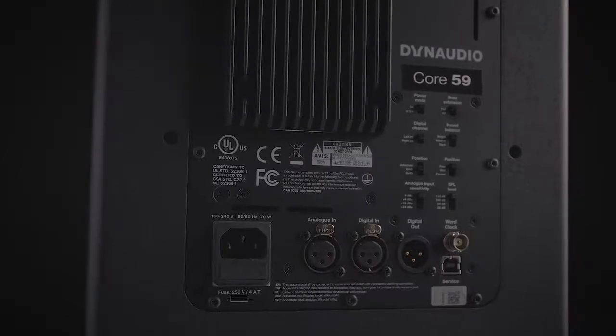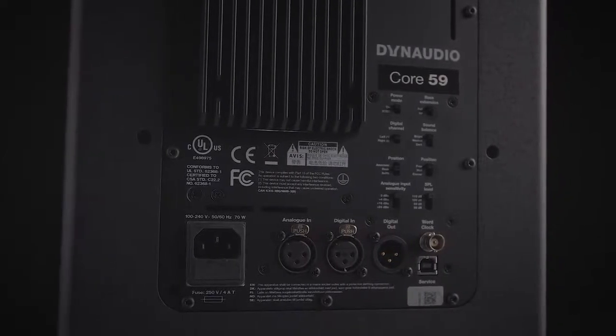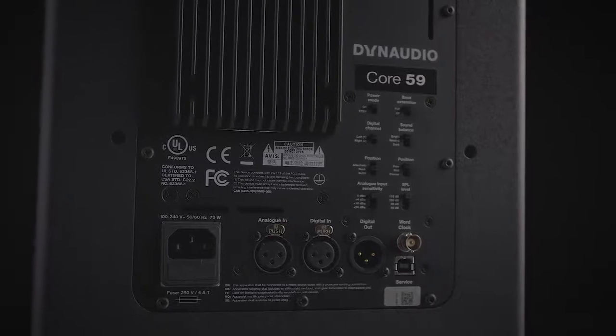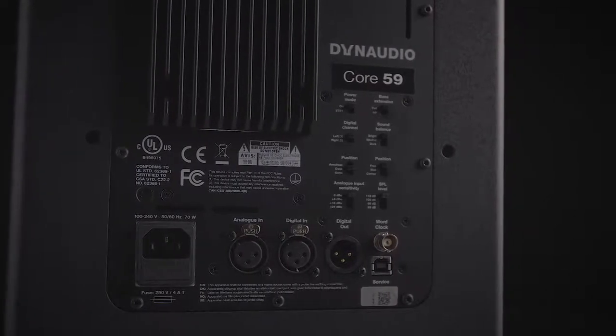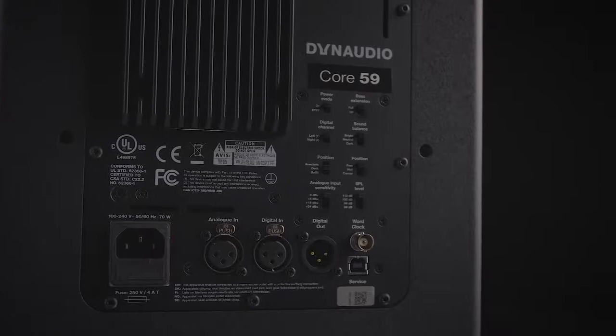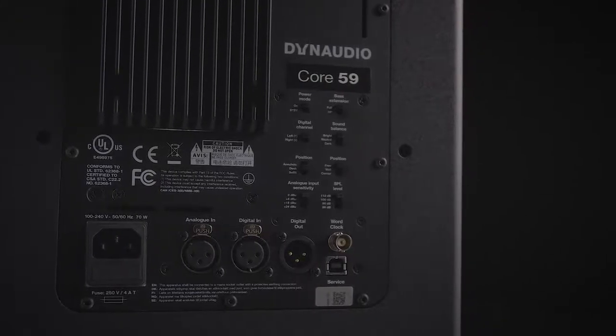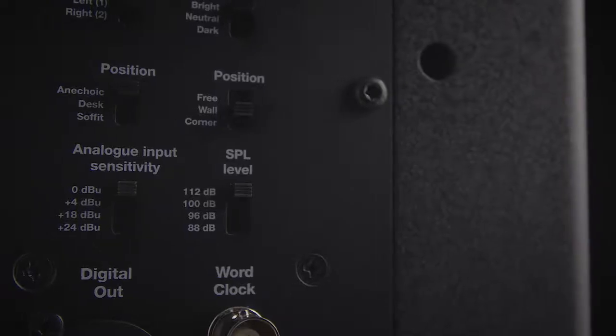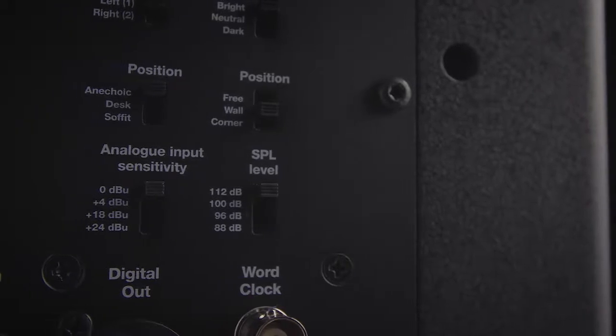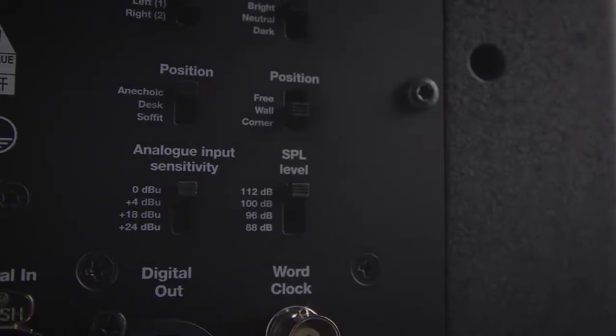Word clock, we put that on there for all you guys that really like it, but we've actually taken care of recovering the clock on our digital input, and it's actually the same recovery whether you go for word clock in or digital in. You get the same cleaning and the same good clock lock.